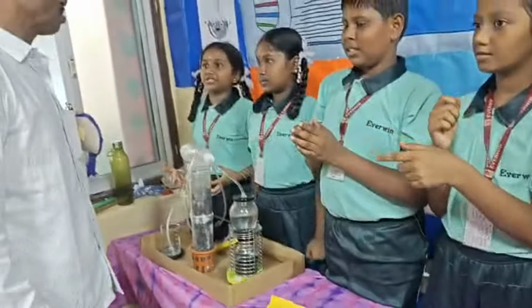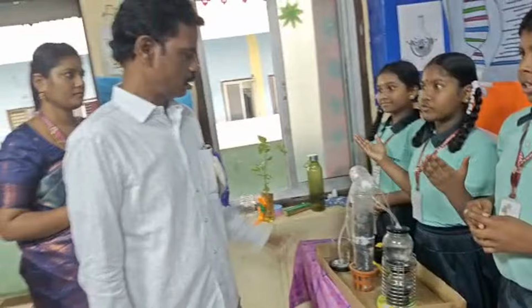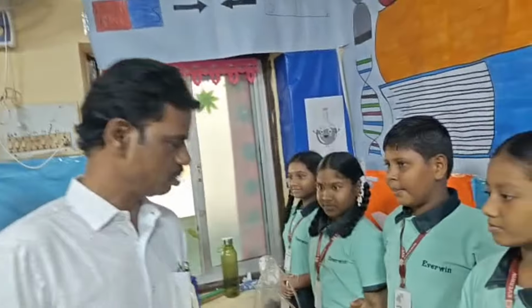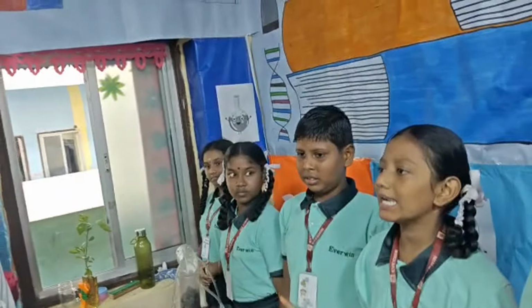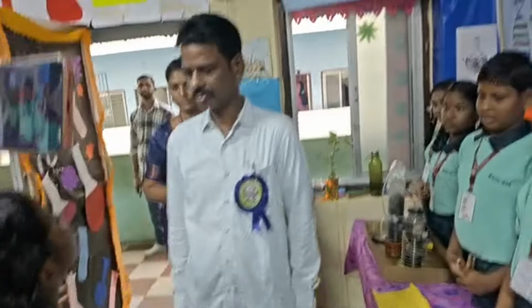Distillation is a process used to purify liquids by removing impurities. The liquid is heated for vaporization, the vapors are then cooled and converted back into liquid. The distilled liquid is collected separately from the original mixture. This experiment demonstrates distillation.